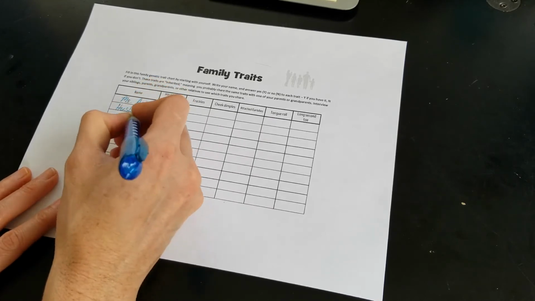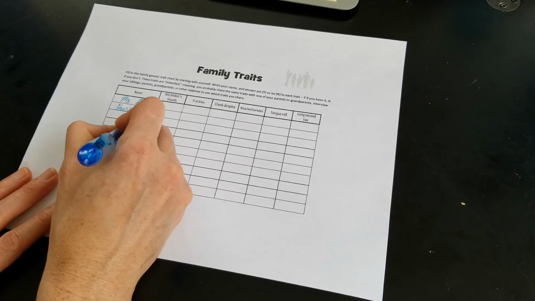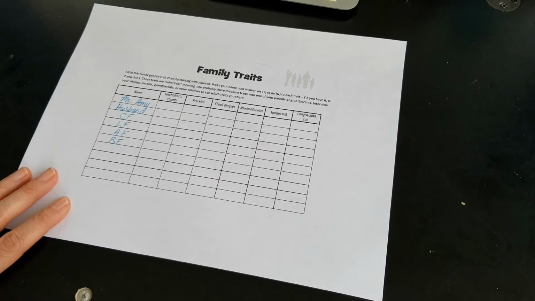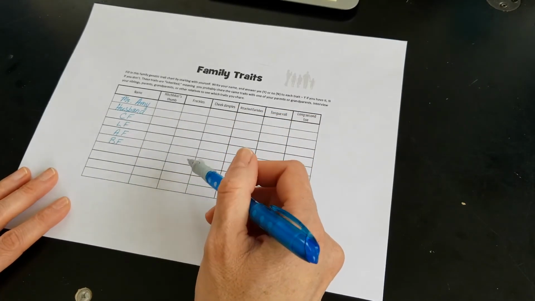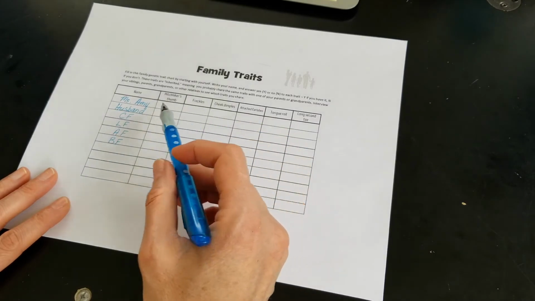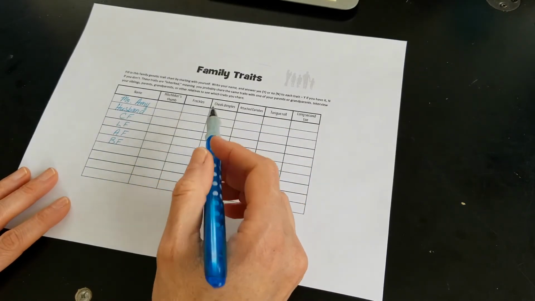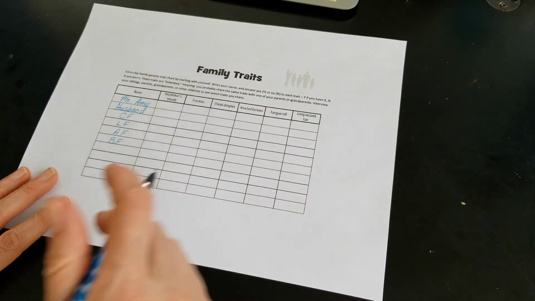So my son Connor, Lincoln, Autumn, and Britton. And we're gonna go looking for freckles. So as I go find them, if they have freckles, I'll put an X in the box, and if they don't, I will just leave the box blank.